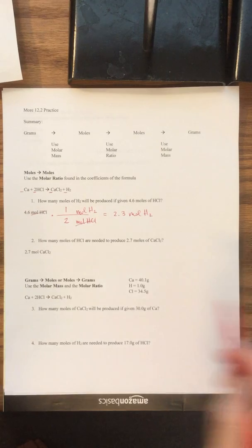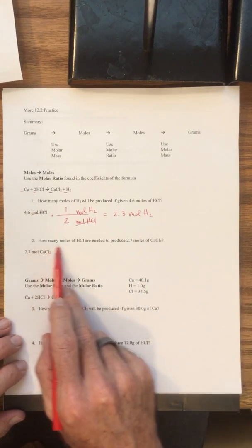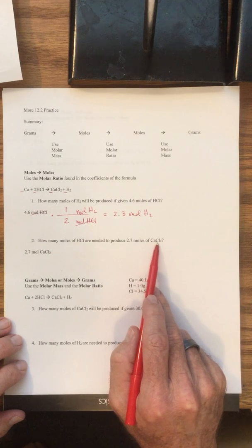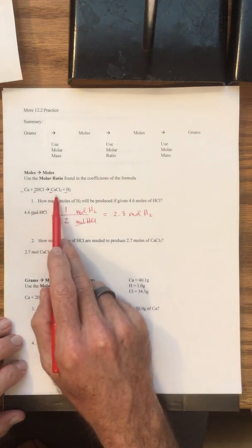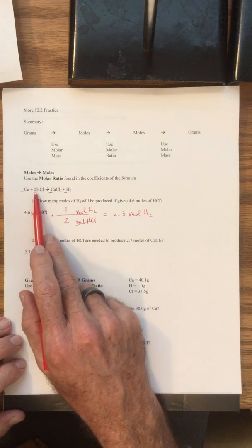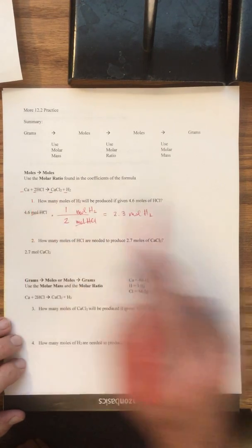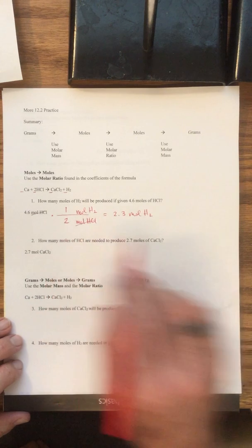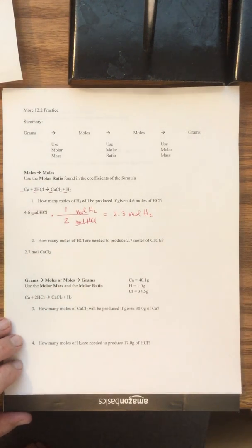So what I'd like you to do is to try this. How many moles of HCl are needed to produce 2.7 moles of CaCl2? So we have this amount of CaCl2, and we want to know how many moles of HCl we needed. It's going to be a very similar problem. So I'd like you to go ahead and pause right now and follow the same steps that we did for this and see if you can get the correct answer.